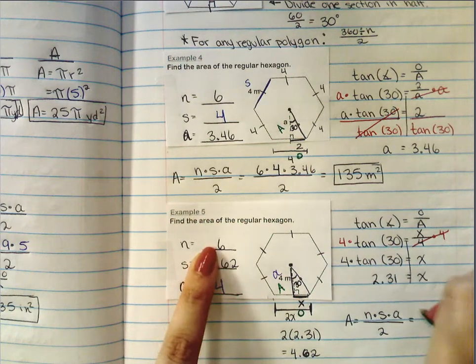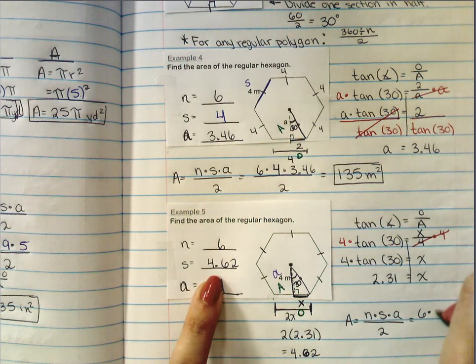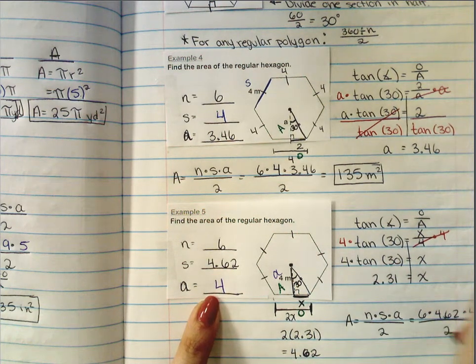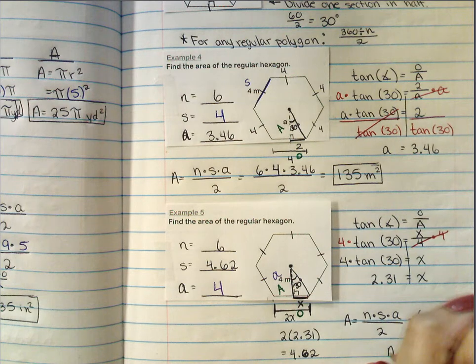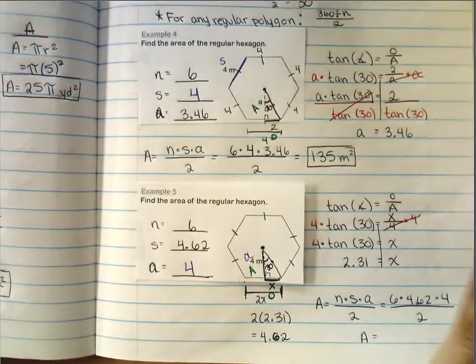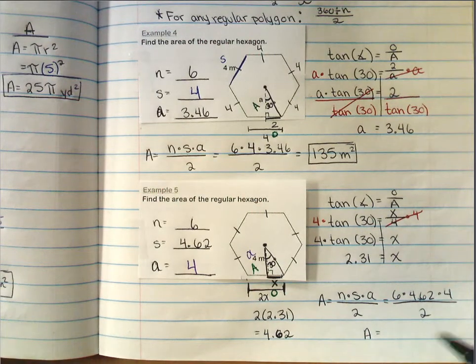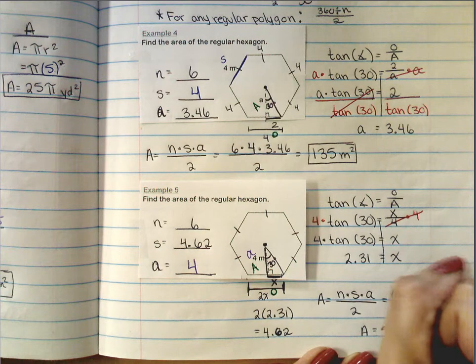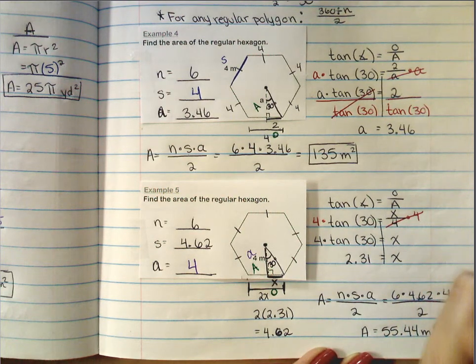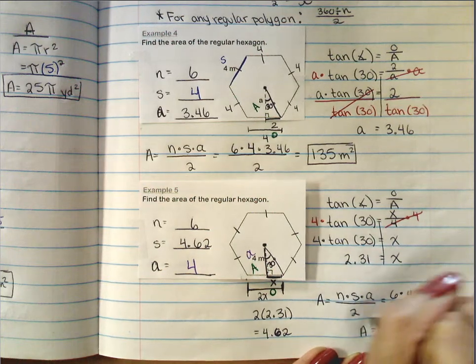So N is 6, S is 4.62, apothem is 4, divided by 2. So once you type that into your calculator, you multiply, divide by 2, then you should get 55.44. This area, so it's meters squared. So this is your final answer.